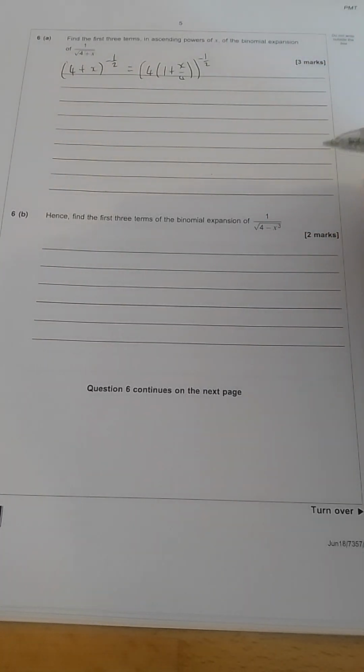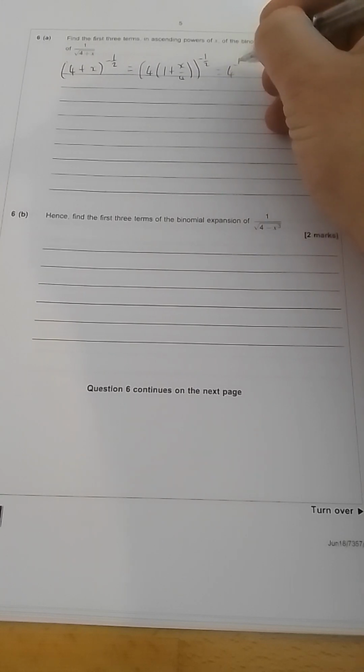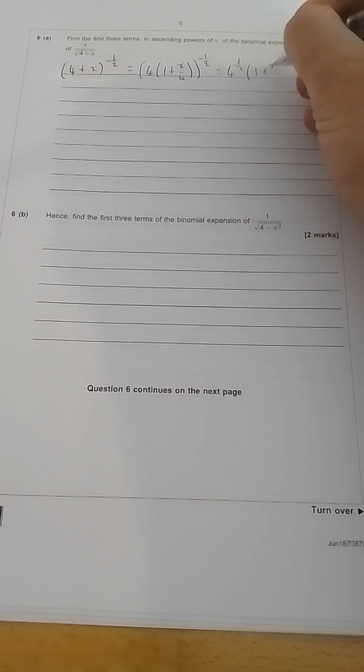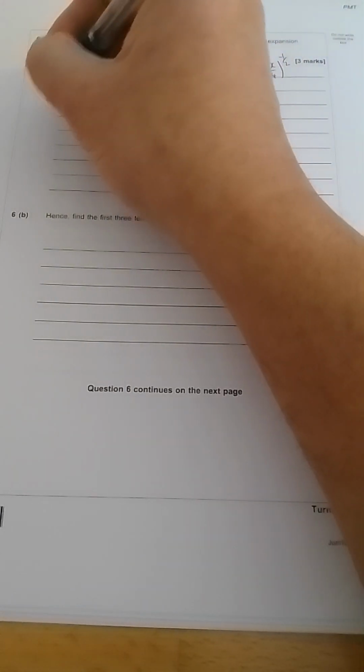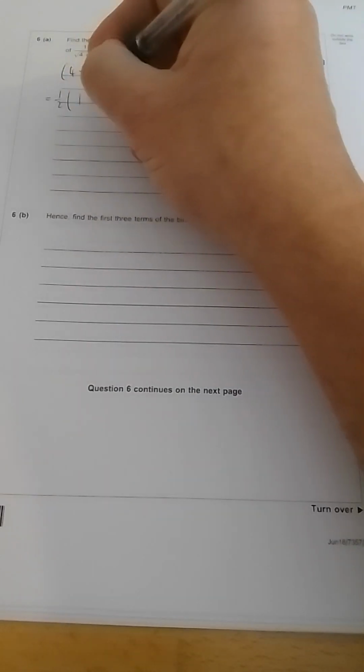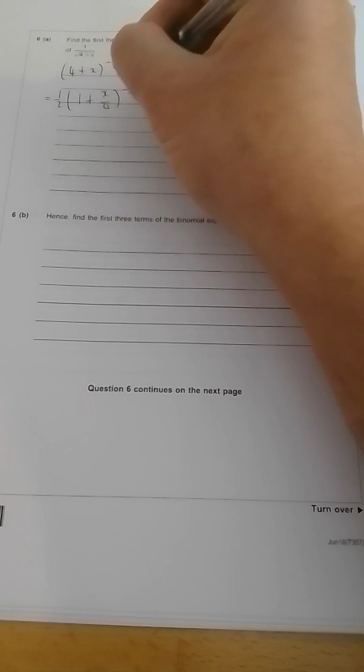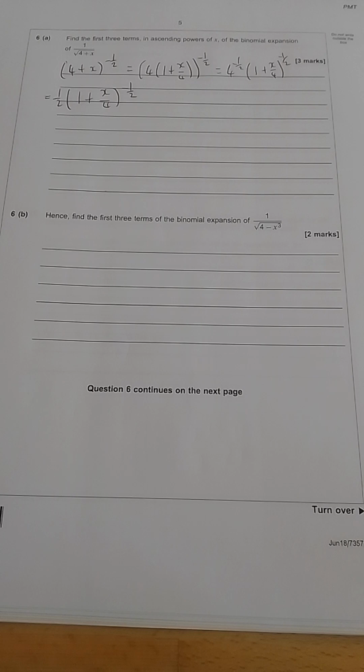Using our laws of indices, we could rewrite that as 4 to the minus a half times 1 plus x over 4 to the minus a half. And 4 to the minus a half is 1 over the square root of 4, so 1 over 2. So we could rewrite this as a half times 1 plus x over 4 to the minus a half. And now we can use our binomial expansion. Now we'll be approximately equal because we're only going to include the first few terms. By omitting the later terms in the binomial expansion, we won't have the exact value of this expansion, but we will have a value close to the final value.